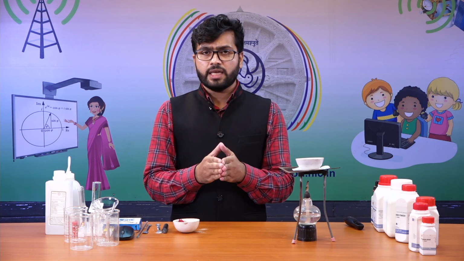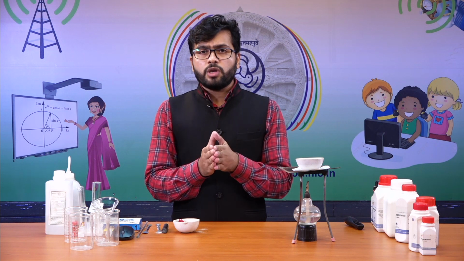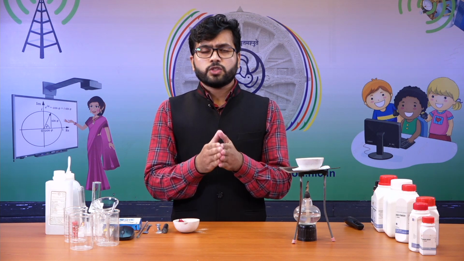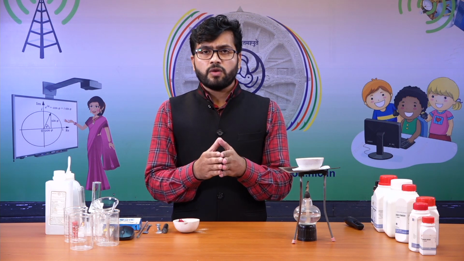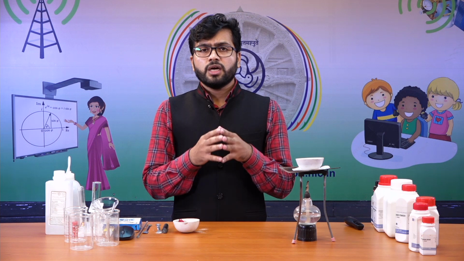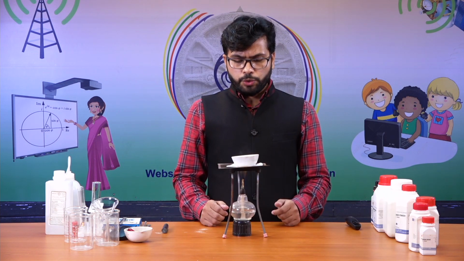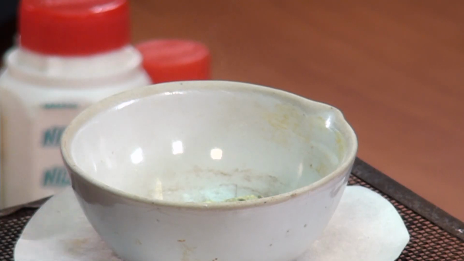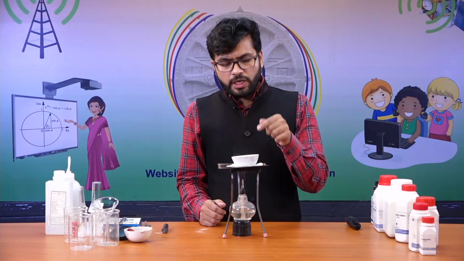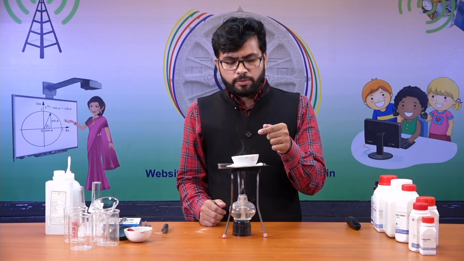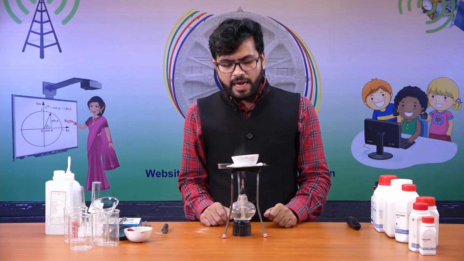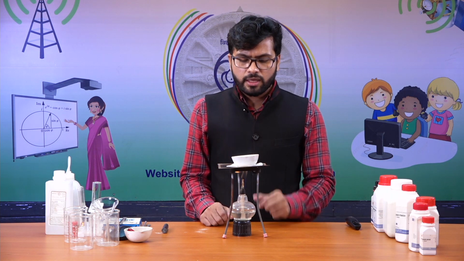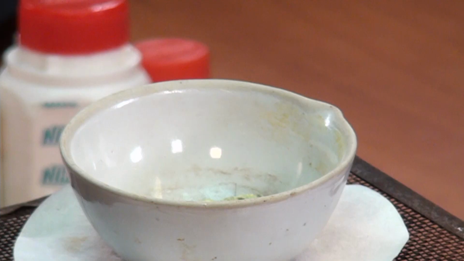And you will observe there that the iron will no longer be attracted towards the magnet, and sulfur will also lose its property, and a new compound will be formed, that is iron sulfide, which will have altogether different properties. So here we are going to heat the sulfur powder and iron filings together in a china dish, and gradually you will observe that the sulfur will start melting and iron will also start melting, and both of them will start reacting to form a black thick mass, which is nothing but your iron sulfide.